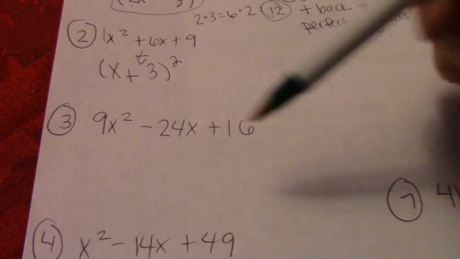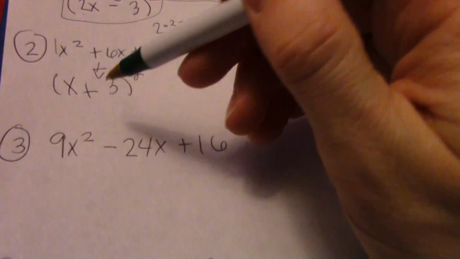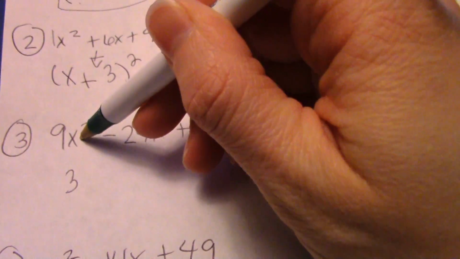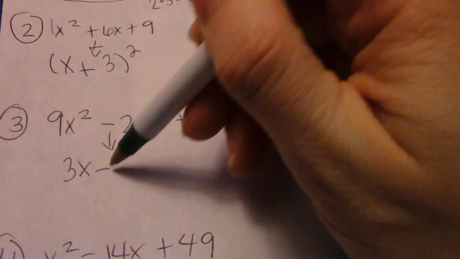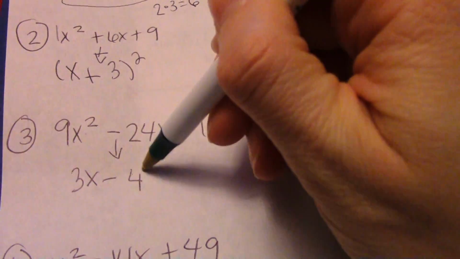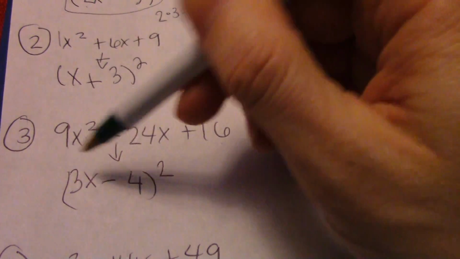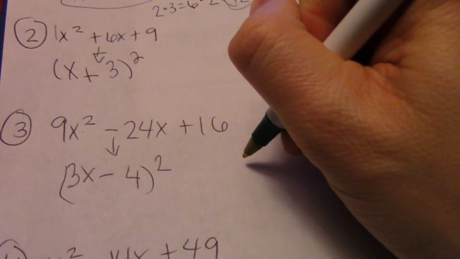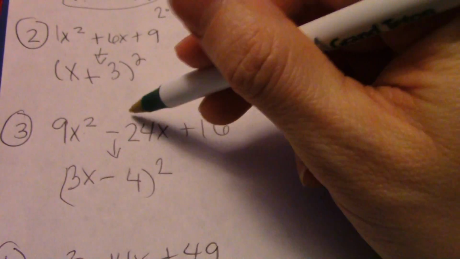Okay, this one: 9x squared minus 24x plus 16. The square root of 9 is 3, and the square root of x squared is x. Bring down our sign. The square root of 16 is 4, and put our square there. Make sure it's right: 3 times 4 is 12, times 2 is 24.